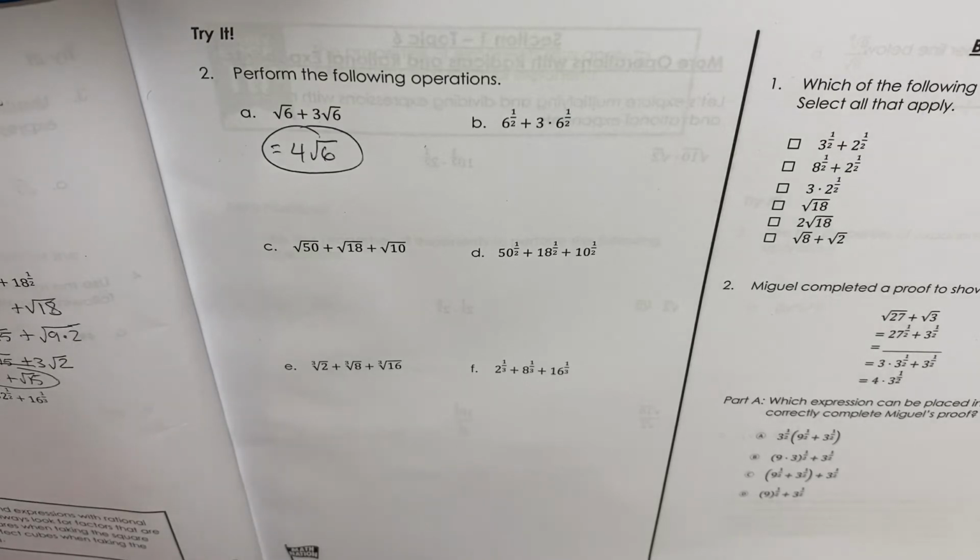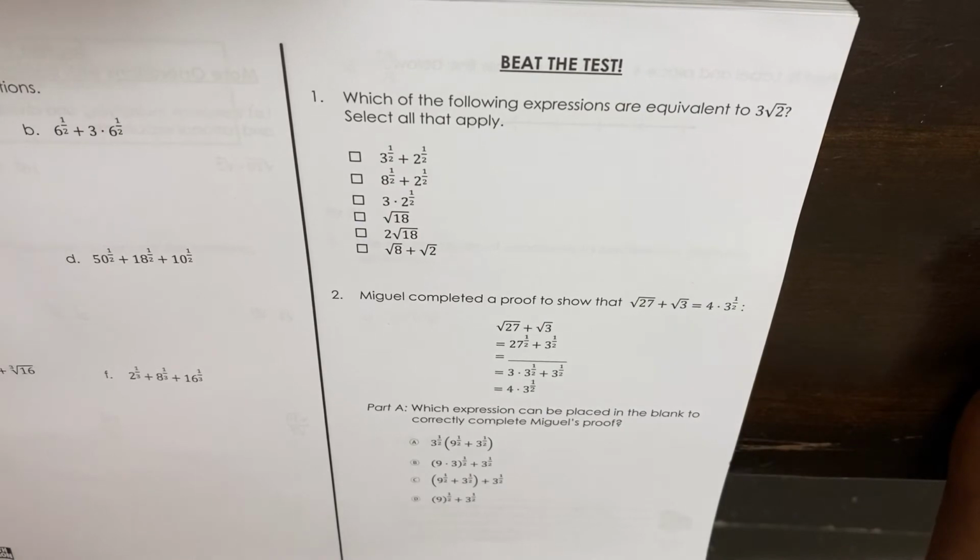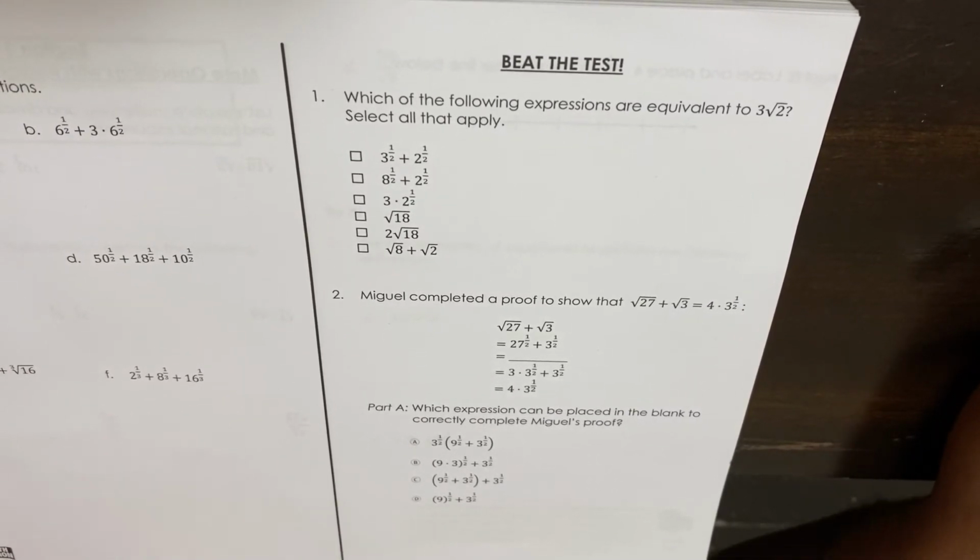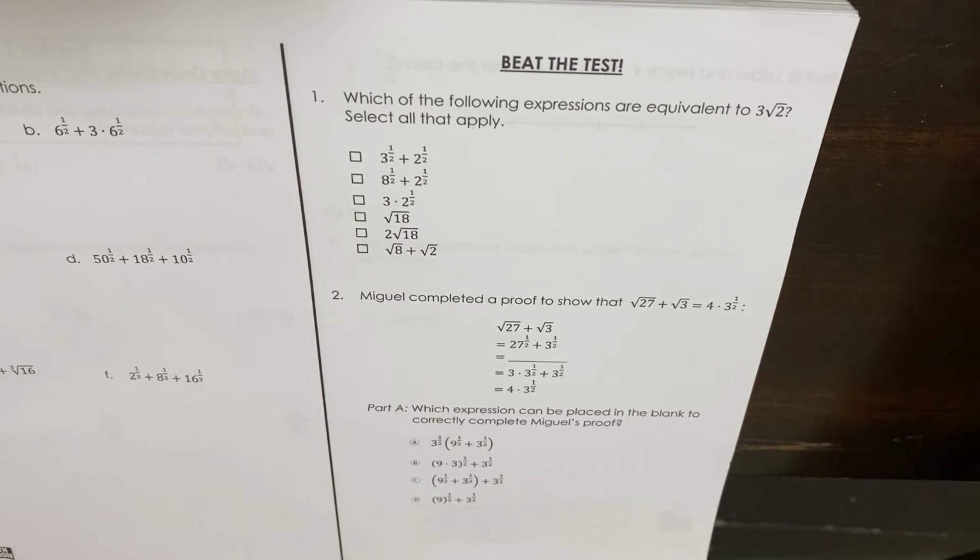We can come over here to the beat the test part. It says here, which of the following expressions are equivalent to 3 times the square root of 2? Select all that apply. Okay. So we can try to see what we can do here.